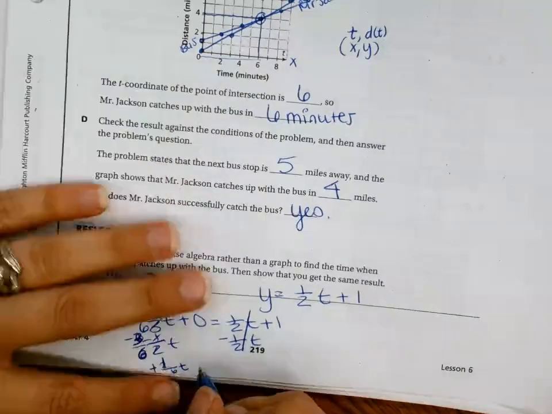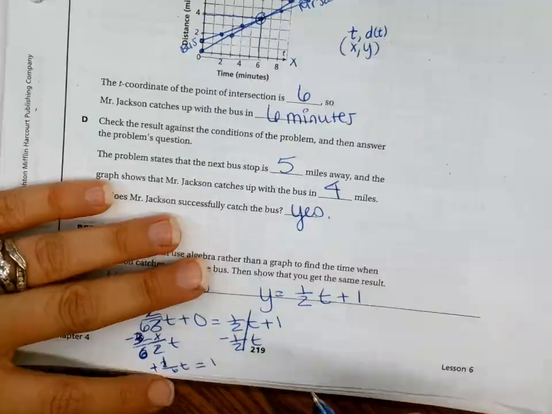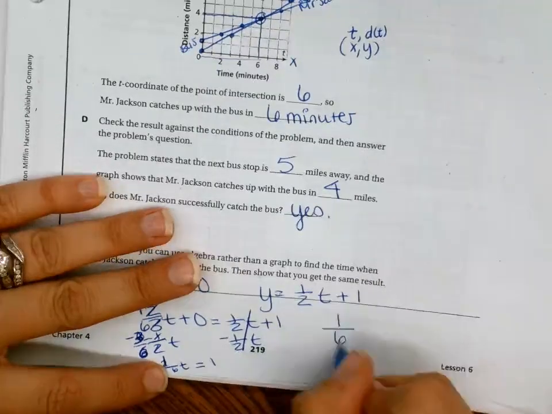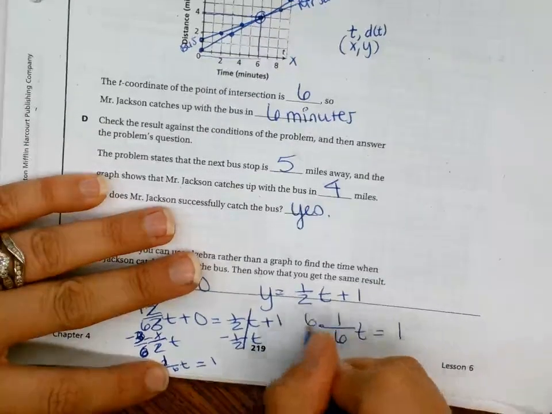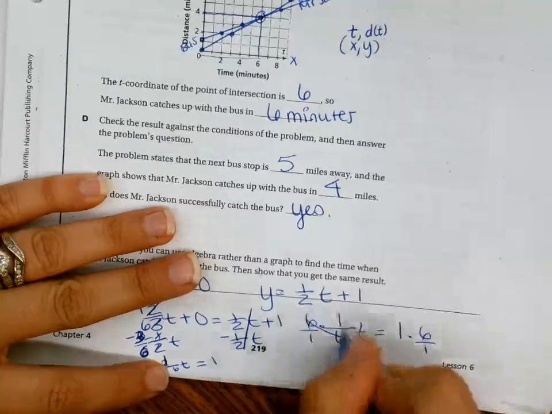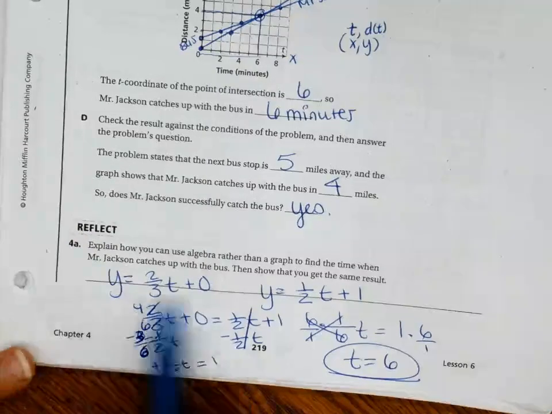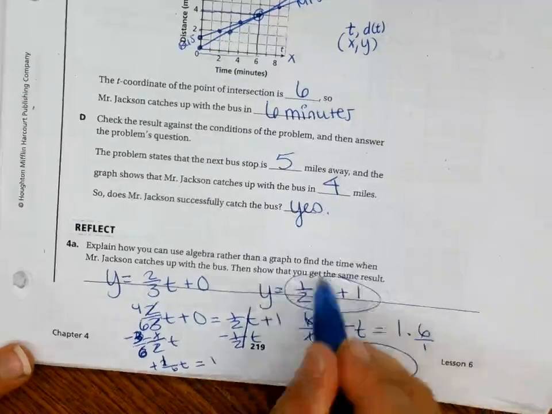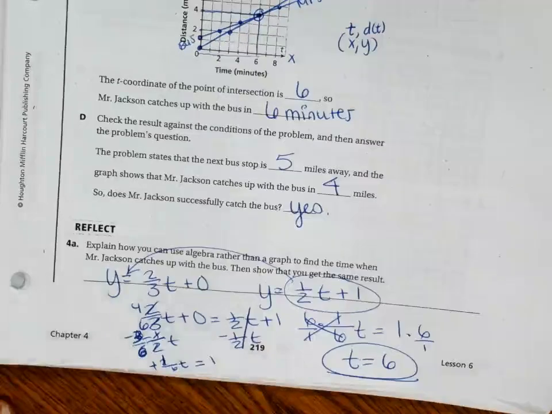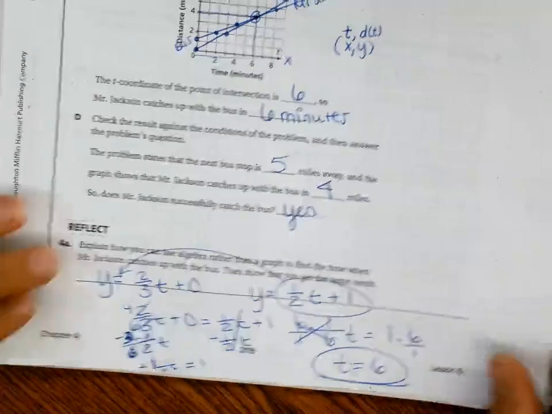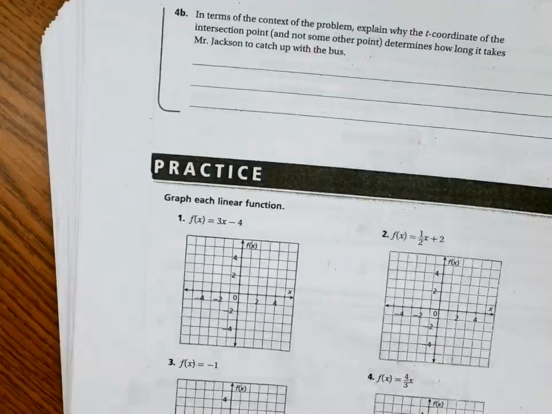1/6 t equals 1. So let's write that over here. 1/6 t equals 1. So multiply by 6 over 1 to both sides. T equals 6. So if I just take my two equations, set them equal to each other and solve, then you get that it's 6. Does that make sense? You have the two equations, set them equal to each other, and then see what you get. And it does work.